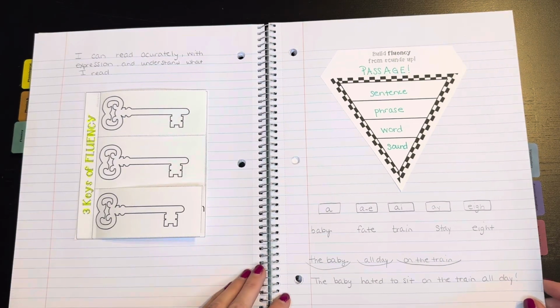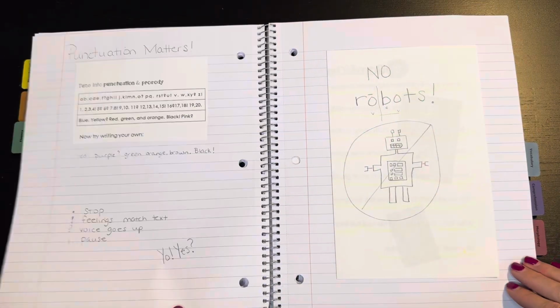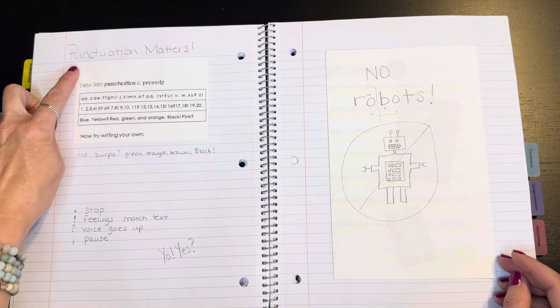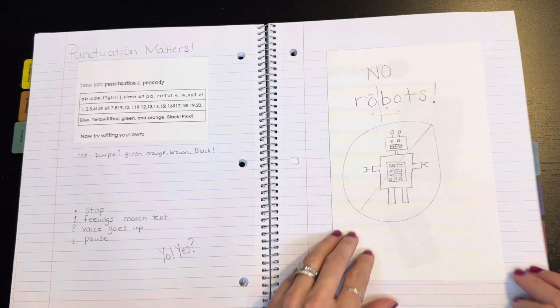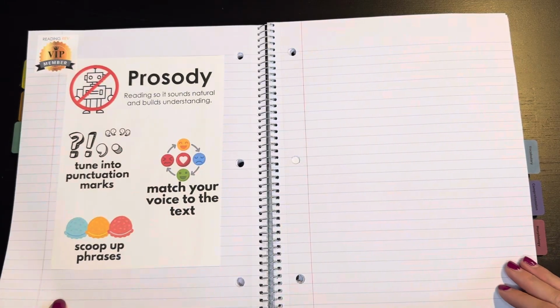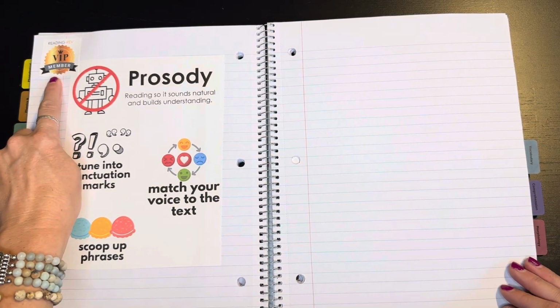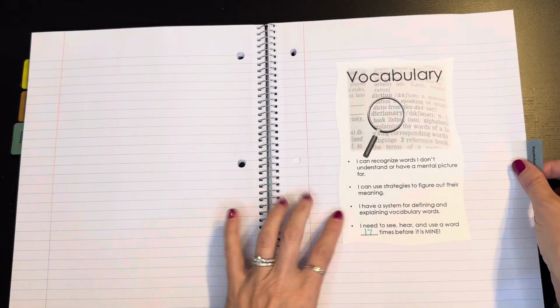You want to explicitly teach fluency from sound, word, phrase, and sentence level. You are going to teach that punctuation matters and prosody matters. Phrasing matters. And this is actually a lesson in the VIP library. So the next one is vocabulary.